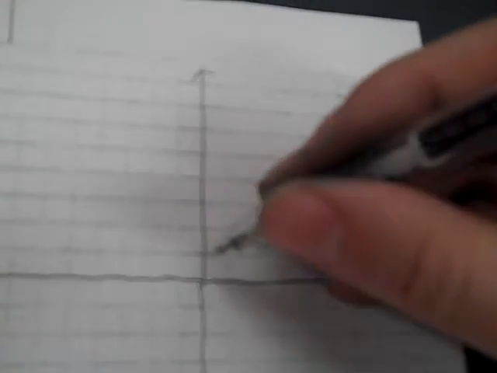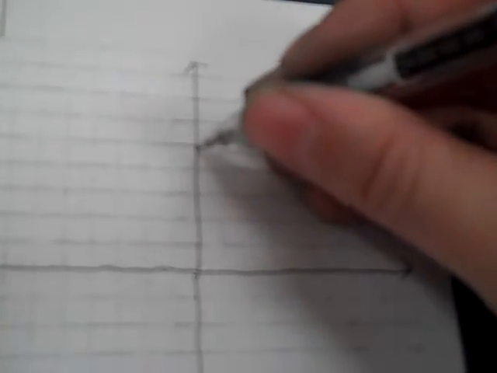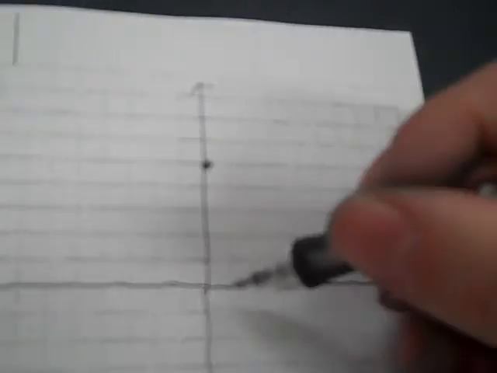The x is left or right. That means stay, go to the left. The y is up or down, so that's up and stay. Not hard. So I stay, go up 1, 2, 3, 4, 5. Now we're going back to the middle. I go left 4 and stay.